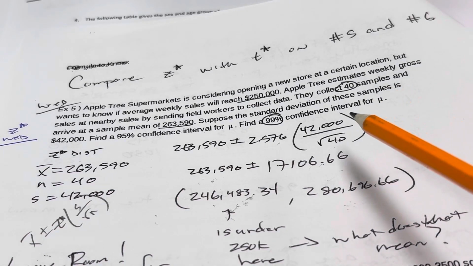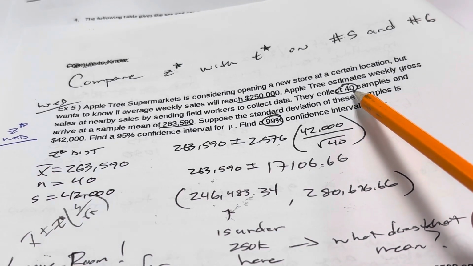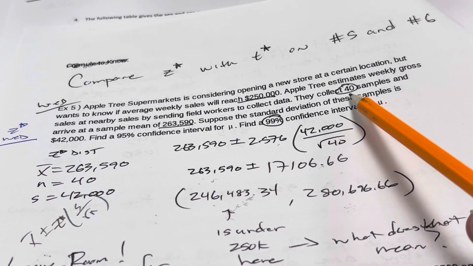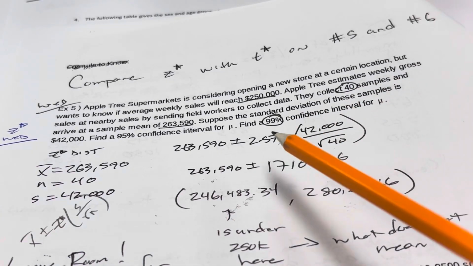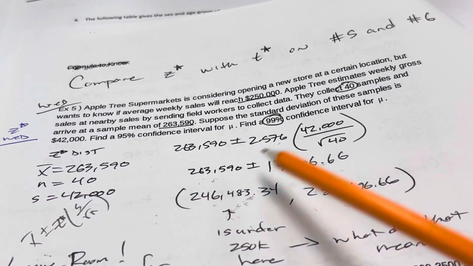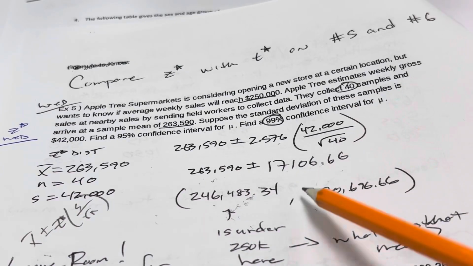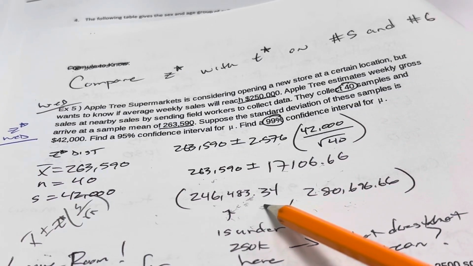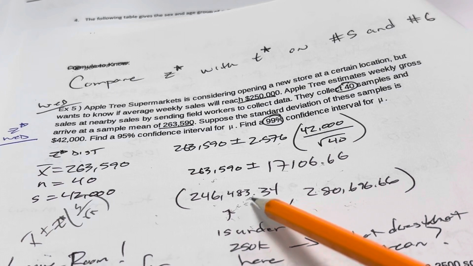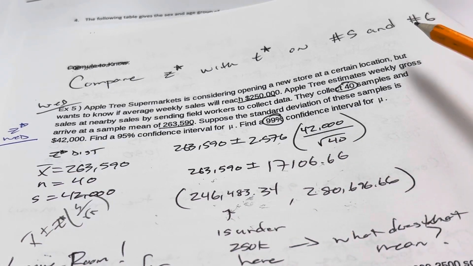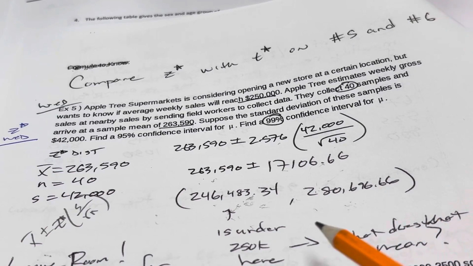Yes. But there are going to be samples of size 40, again, we're talking about the mean being captured in here, right? But anything below 250 is in this interval. So it's possible that the true mean is not over 250. I mean, it's not going to be much under 250.